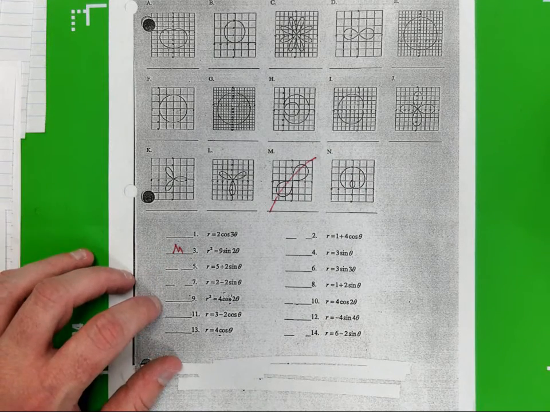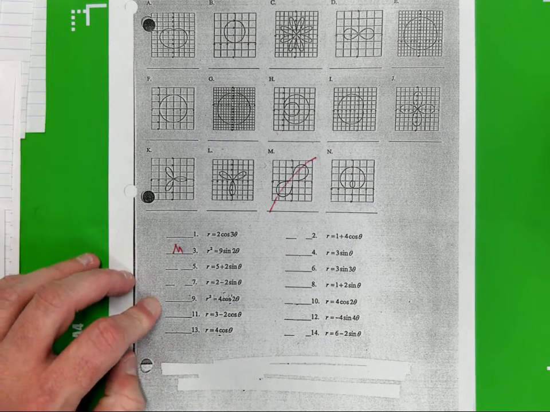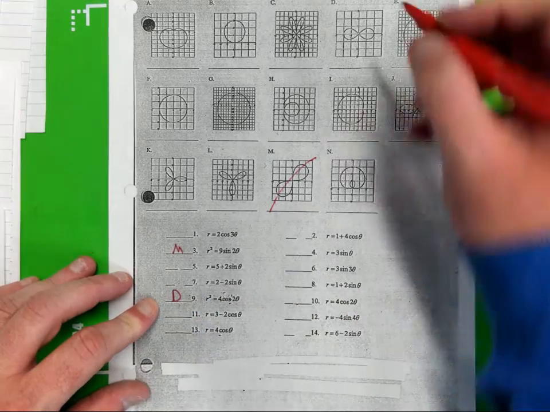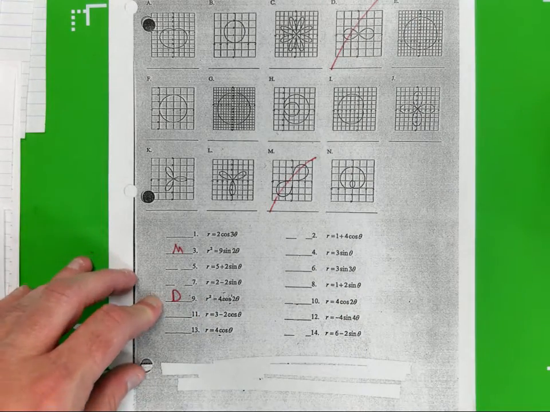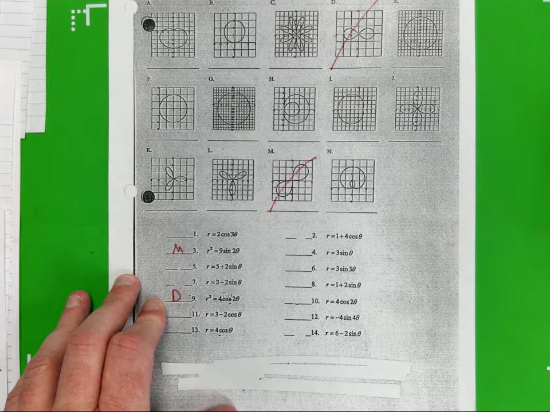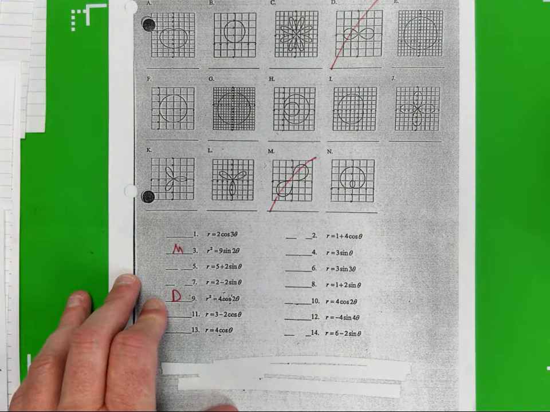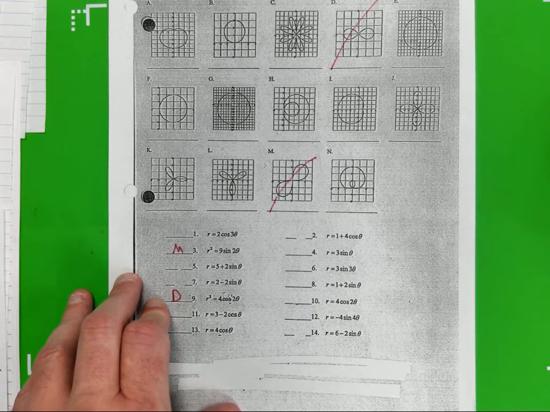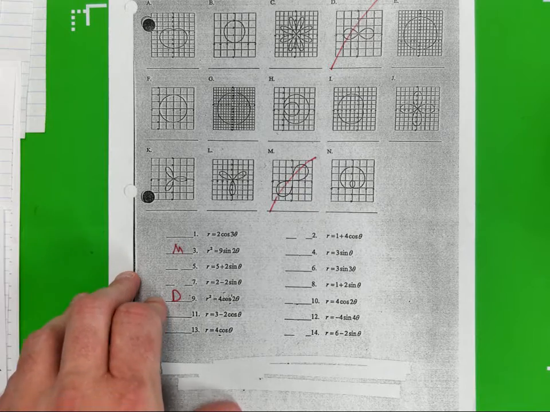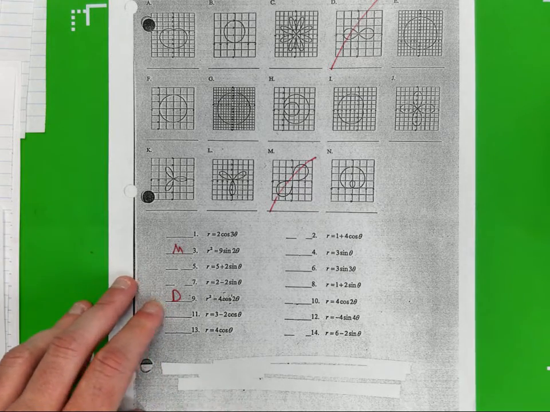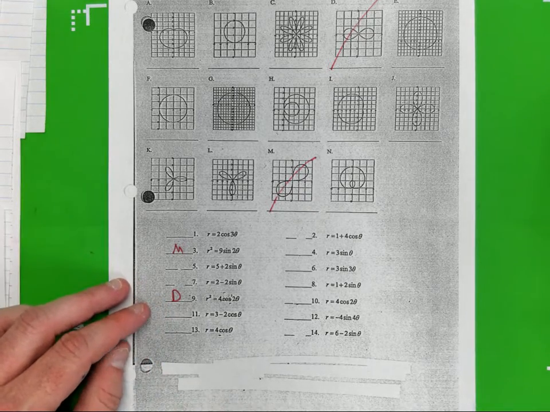So that means number 9 is which one? D. And mark it out like that on your quiz tomorrow. No, this is not your quiz, it's very similar to this. Alright, which one do you want to do next?